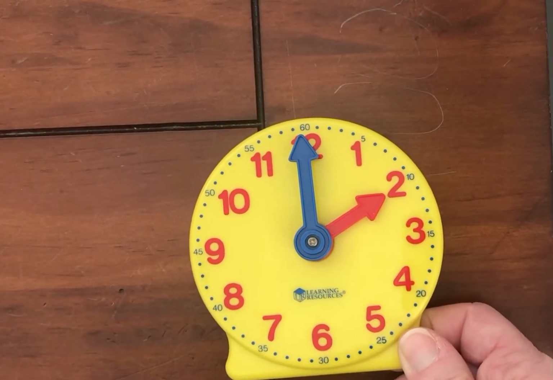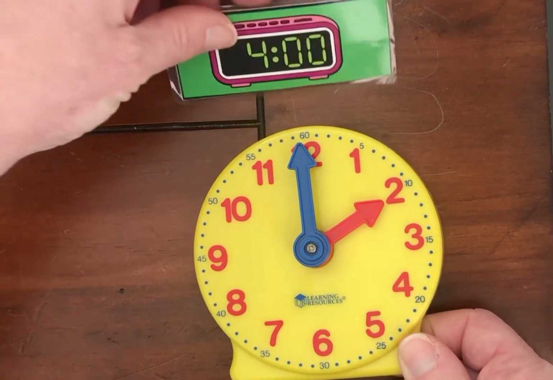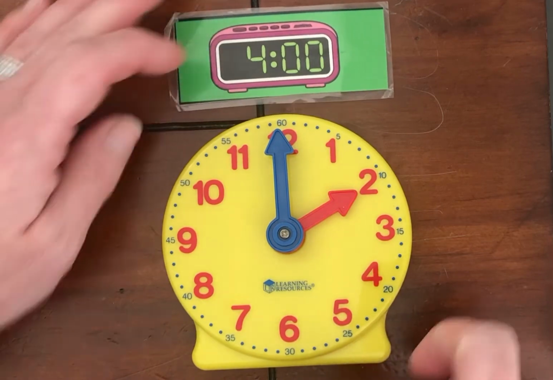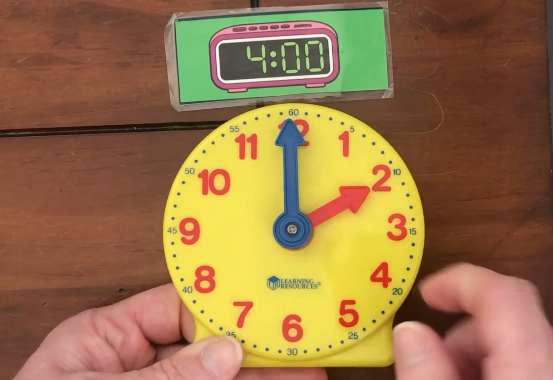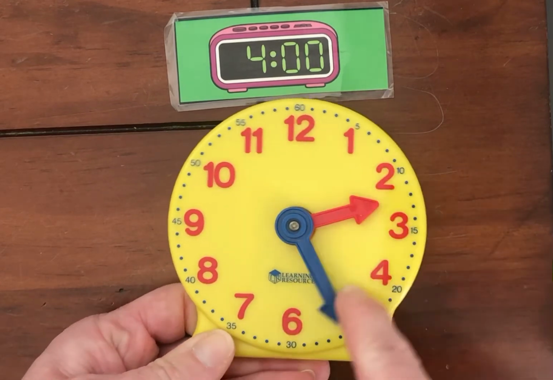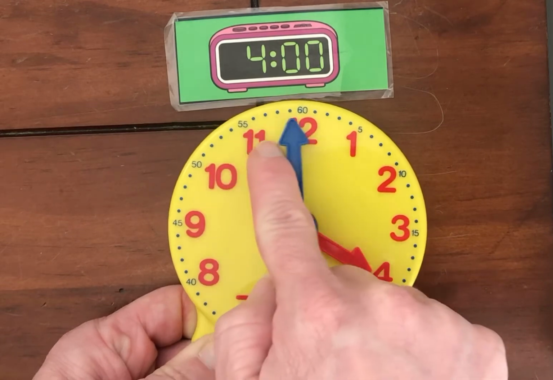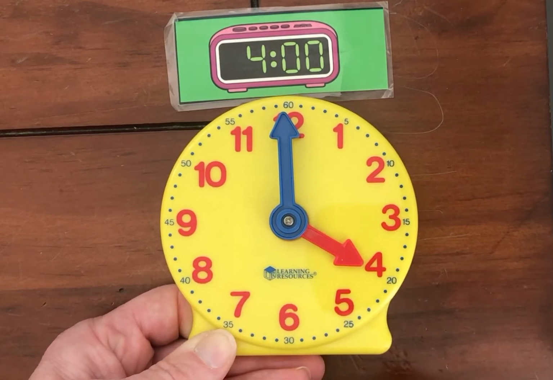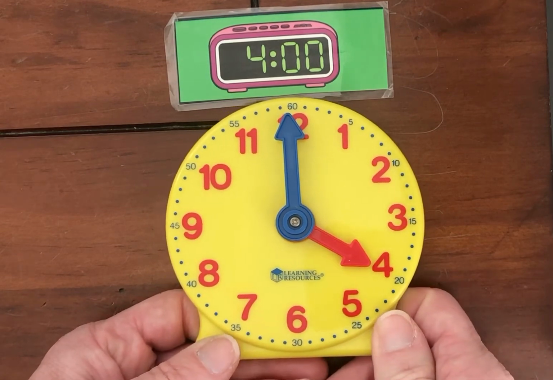Okay, let's try a different one. Let's see what I have here. Let's try this time. See if you can match your analog clock to that digital time for me. I'm going to do the same thing. I'm going to make my hands move around the clock until I get to where I need to be. Whoop. And there we go. There is 4 o'clock. I hope your analog clock says the same thing.